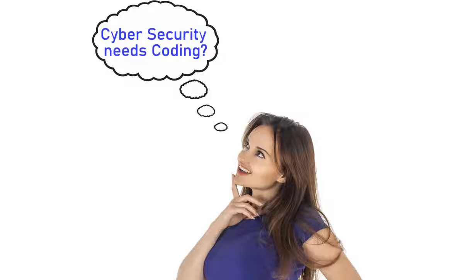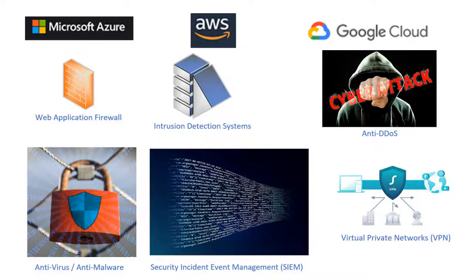Whilst coding generally involves creating programs using a proper programming language like Python, another area in coding is known as scripting. This is where a program can be manipulated by giving it a set of instructions using scripts. In cloud environments like Amazon's AWS, Microsoft's Azure, and Google's cloud platform, there are virtual products like web application firewalls, intrusion detection systems to antivirus programs.